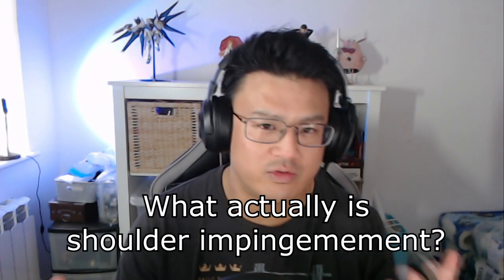So, what is this weird trick that can fix your shoulder pain? As you may or may not know, context always matters with your pain experience, but of course there are biomechanical tips and tricks you can manipulate so you can feel less irritation. So what actually is shoulder impingement?